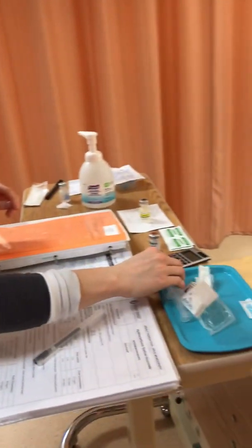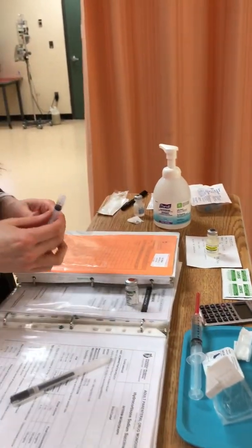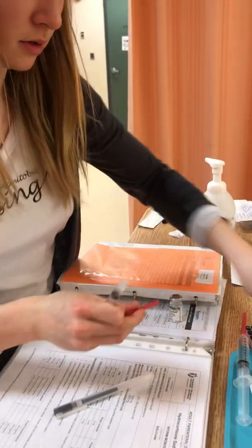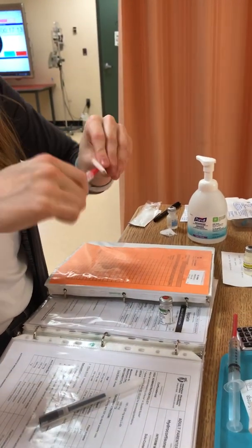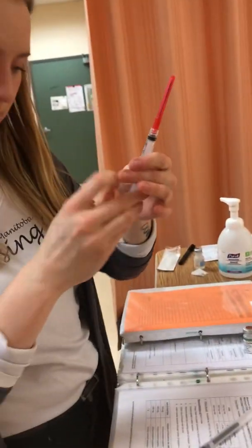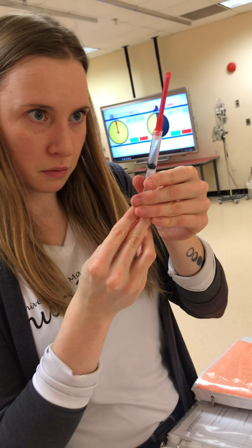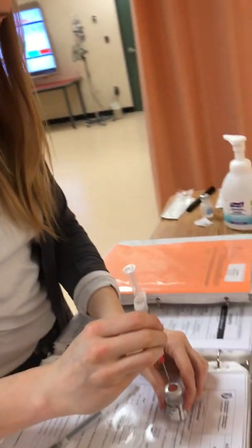Before I do anything else with this, I'm going to draw up my drug and then do my second check. So I've got a fresh Luer-Lok, attaching this, and I will be taking out 1.6 milliliters. I've swabbed and cleaned this and let it dry.